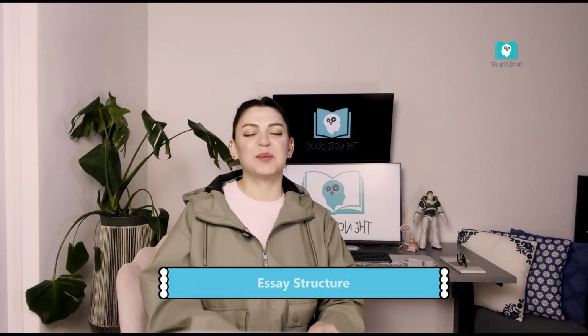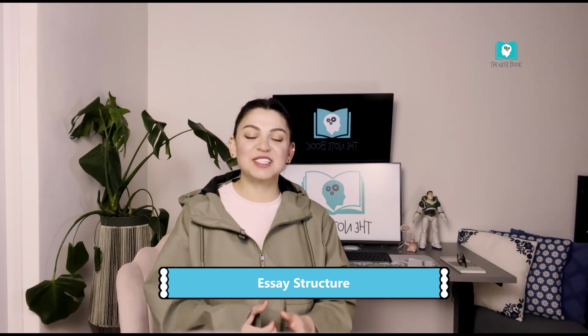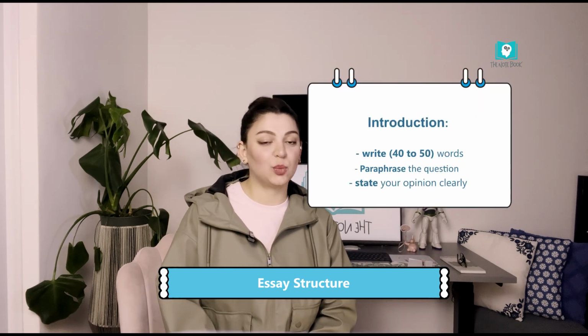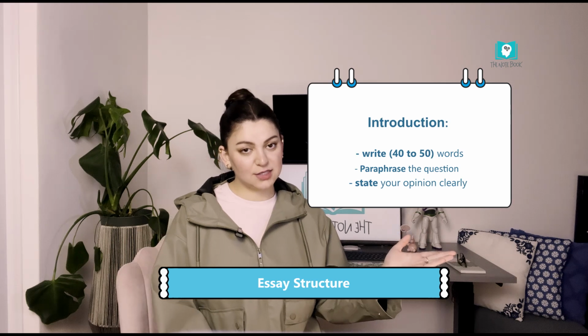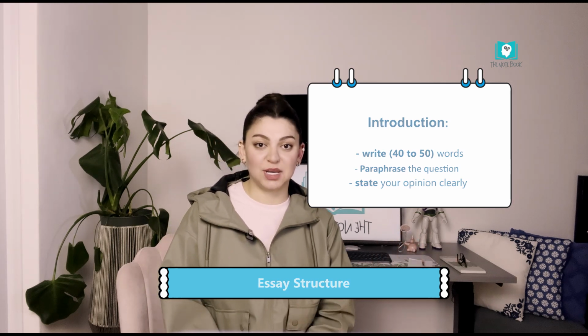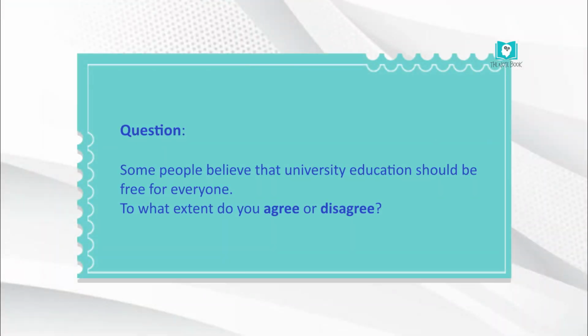Let's break down the perfect structure for this type of essay. You should organize your ideas in 1. Introduction, 40 to 50 words where you paraphrase the question and clearly state your opinion. For example, if the question was, some people believe that university education should be free for everyone.